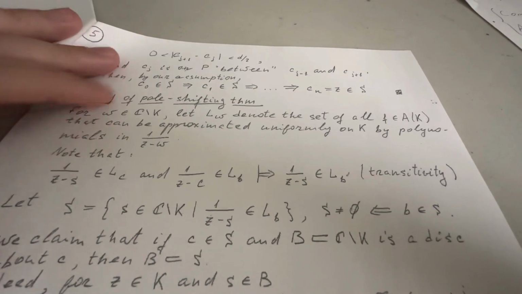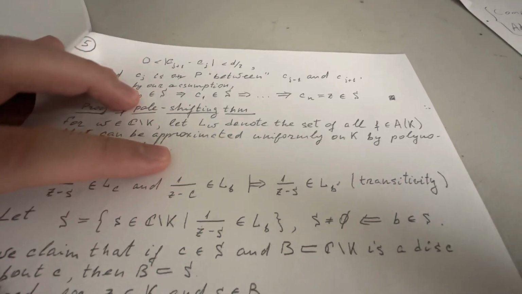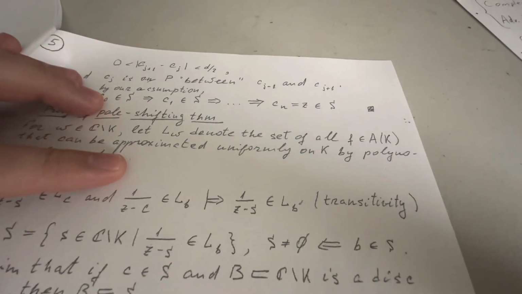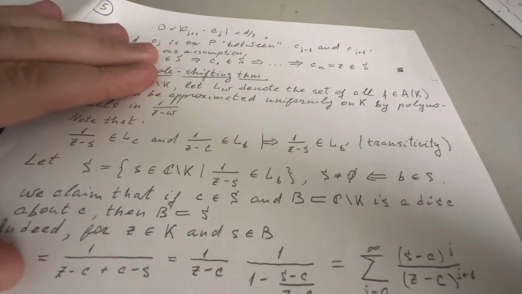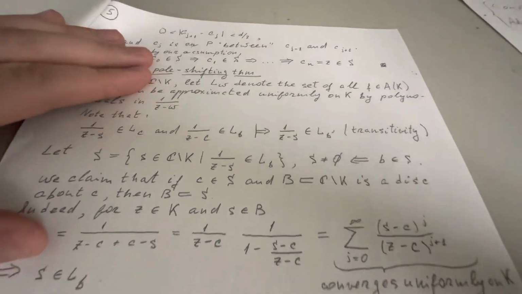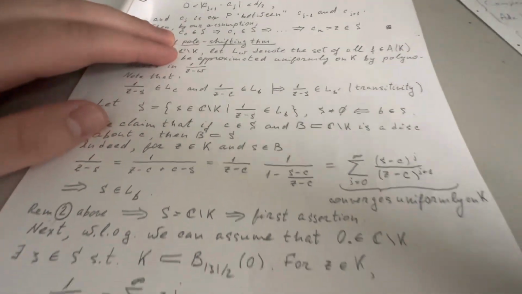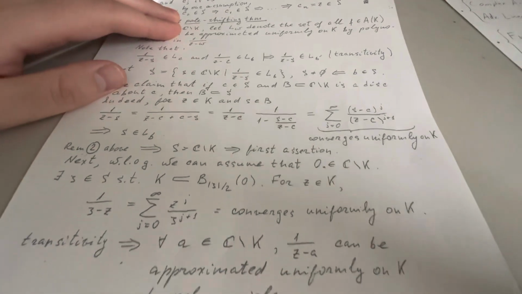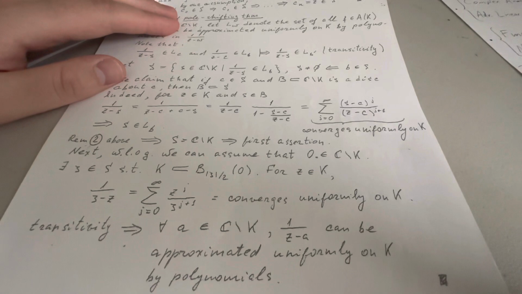But he's saying here that this is in L sub c, and 1 over z minus c is in L sub b, and by transitivity we have 1 over z minus s in L sub b. He kind of sweeps these details under the rug, and unless you actually read through his proof and paused, it doesn't really mean much. But his statement is true, and the proof does end up working.